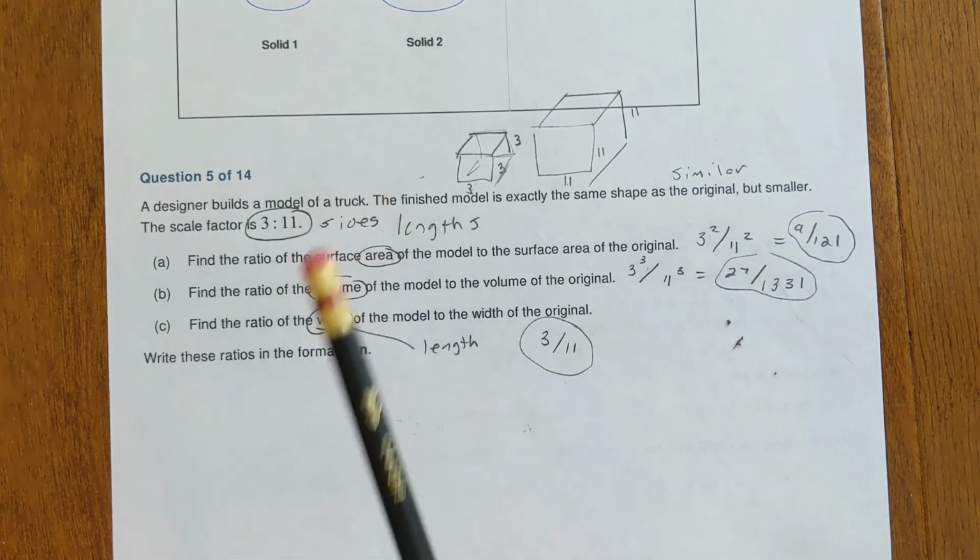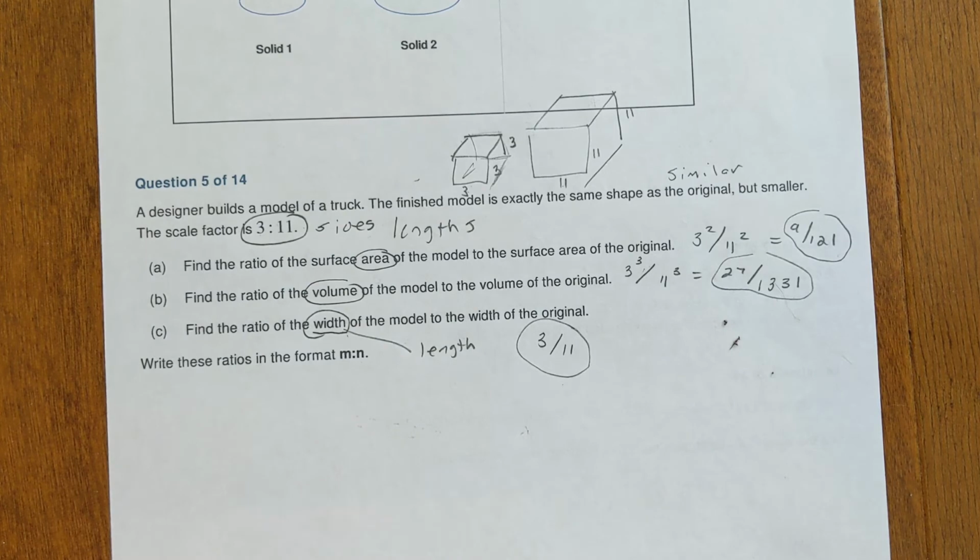So it's always about going back to the base scale factor, just like when we were doing the 30, 60, 90 triangles. I told you it was all about the short side. You've got to get the short side first, and once you have the short side, you can find the longer leg or the hypotenuse. Same thing on the similar figures problems. You have to go back to the scale factor or the length of the sides, and then from there, change it to volume or change it to area.